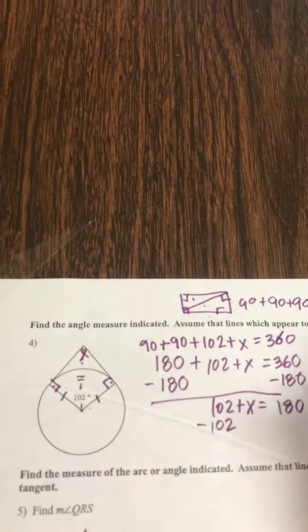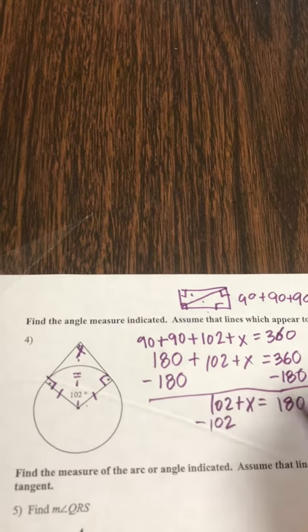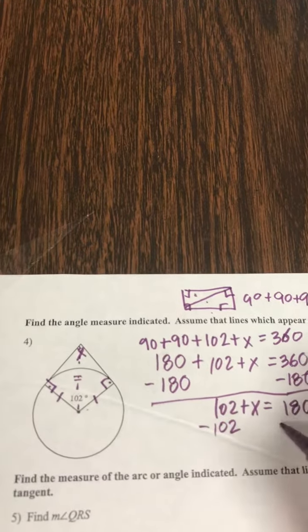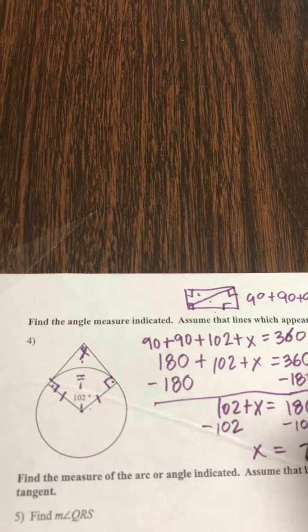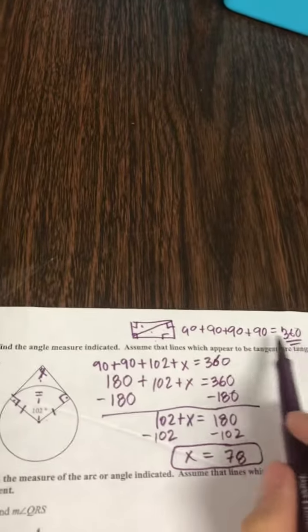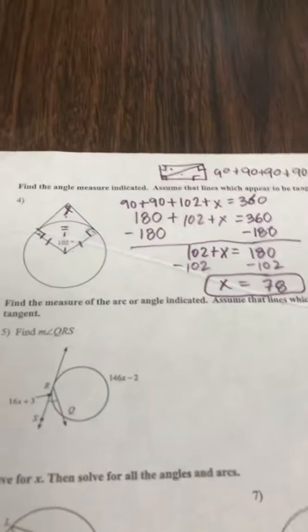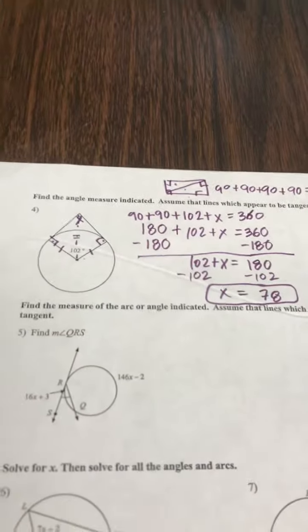So you could actually start this equation right here if you understand those principles. And then we'll just do 70. Okay, cool. So we're just going to assume that if they appear to be tangent, they are tangent, which means we can add these boxes and use a lot of the math we've used before in previous classes.